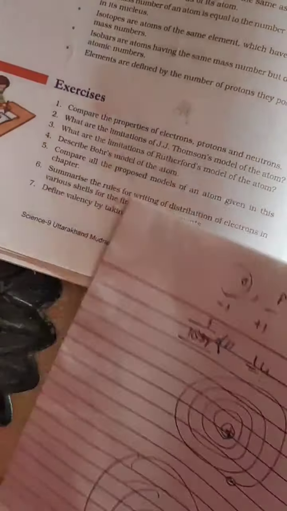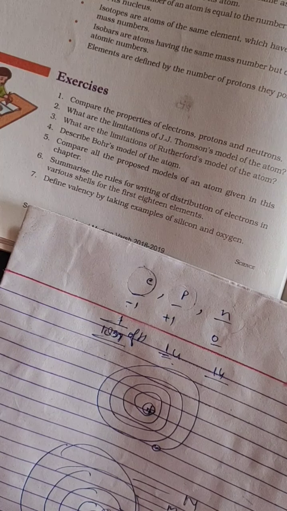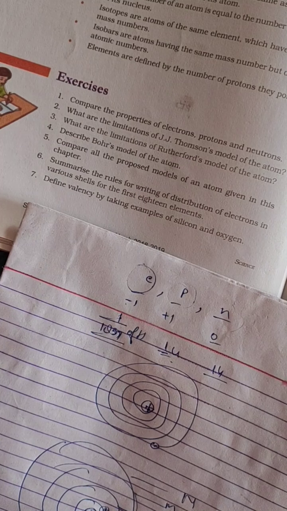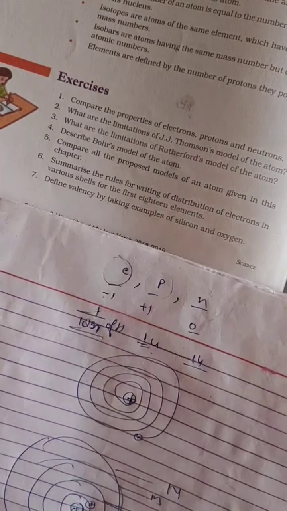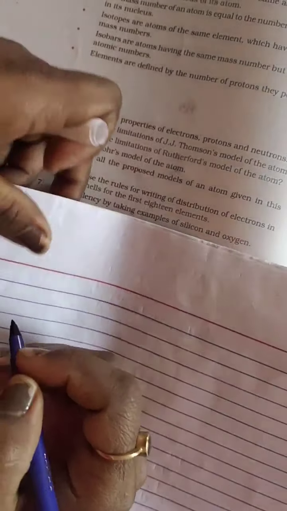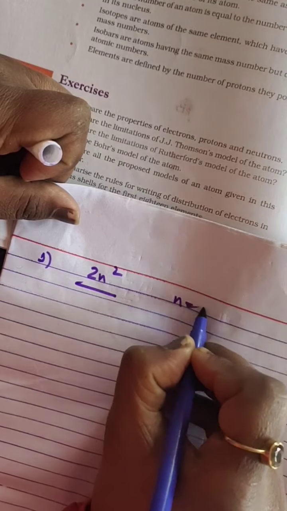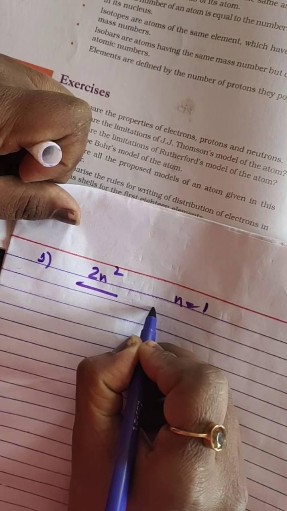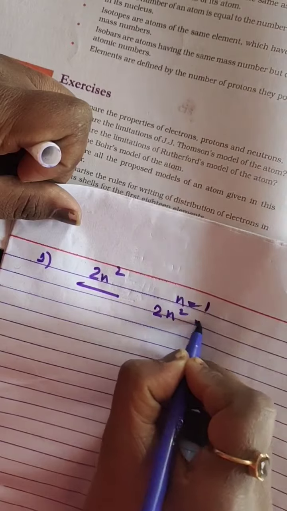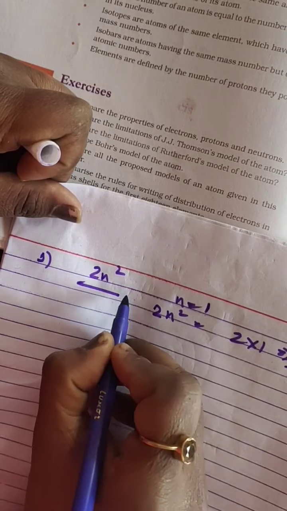Okay. So next question is, summarize the rules of writing of distribution for electrons in the various shells of the first 18 elements. Now we have to summarize it, like we have to tell how the filling is done in the atomic shells. So the number of electrons in a shell is fixed. That means the number of electrons is already fixed. It is a formula of 2n square, which means that if n is 1, then 2n square means 2 into 1, that means 2. The first shell will have 2 electrons, which is the K shell.